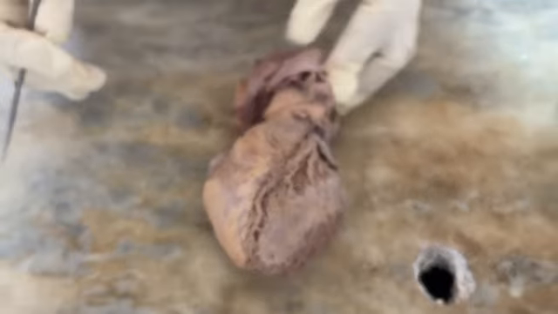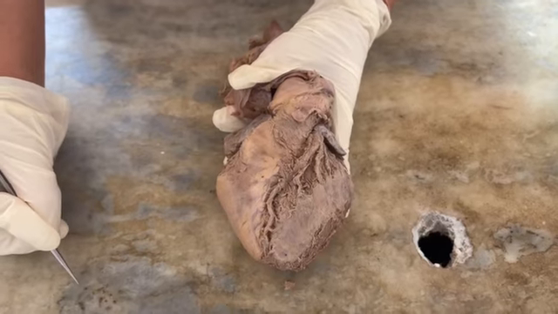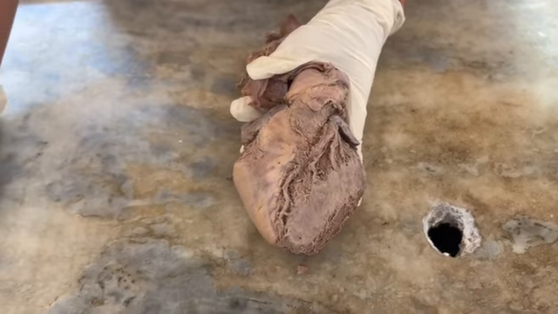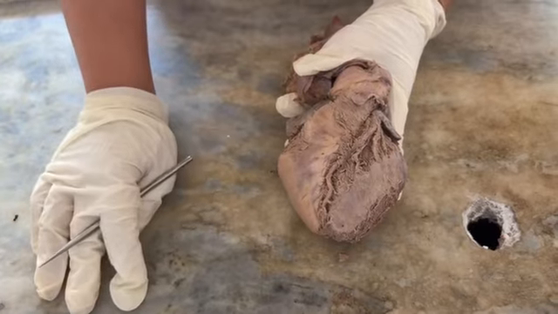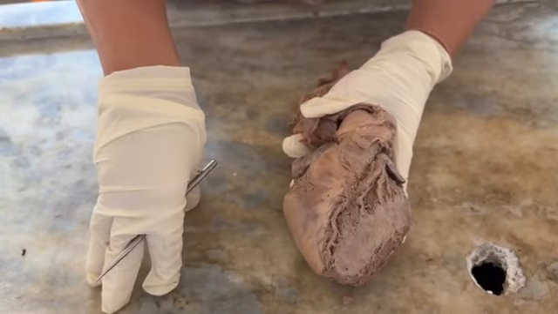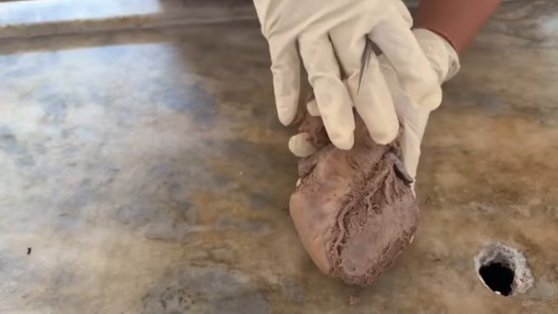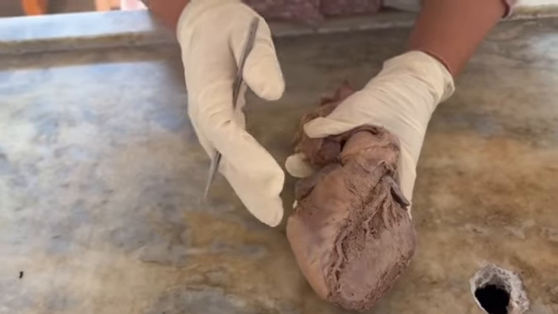Now coming into the blood supply of the heart. The blood supply of the heart is divided into the right coronary artery and the left coronary artery. There are two semilunar valves: one is the aortic valve, one is the pulmonary valve. Only the aortic valve will give rise to the right and the left coronary artery. So first we will discuss the right coronary artery.